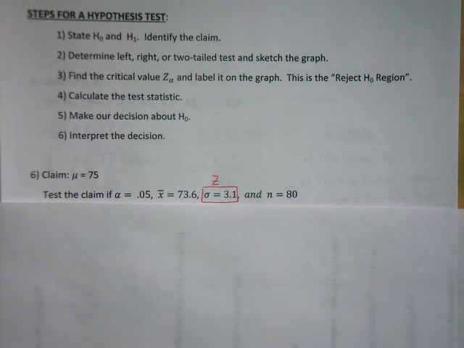Okay, so we just looked at the steps for hypothesis tests, so all the steps you need to take in order to perform a hypothesis test. Now we're going to look at actual examples. Okay, so number 6 here.